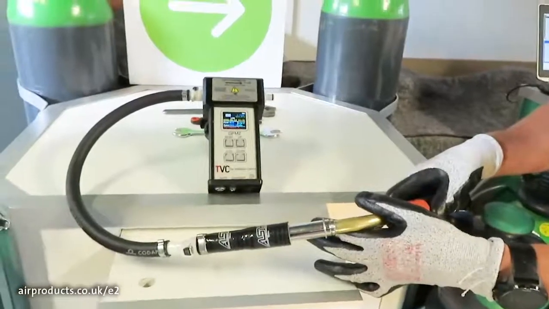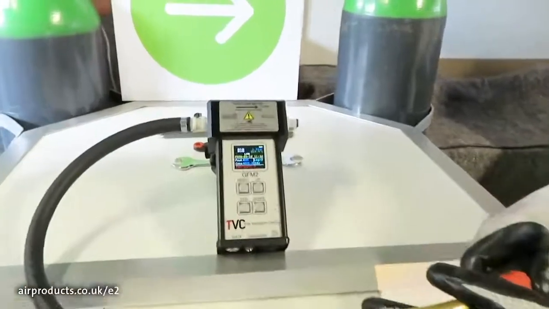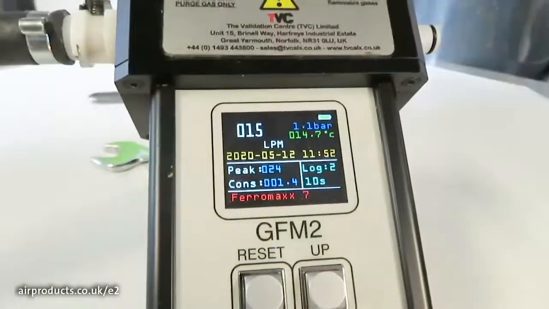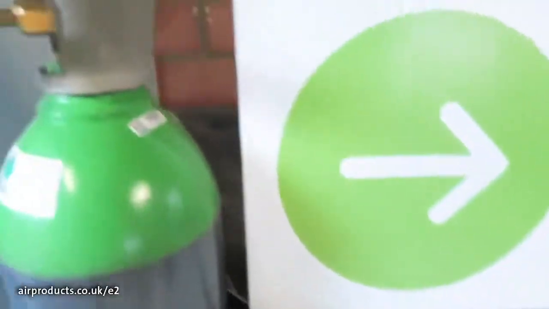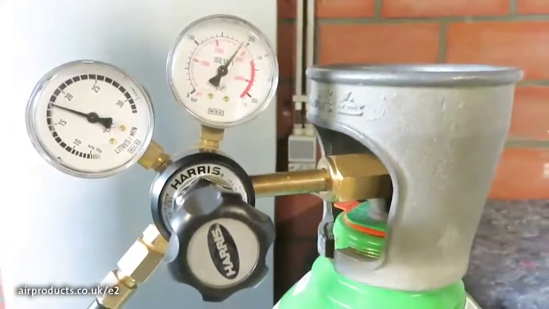The welding gun is connected to the flow meter. I pull the trigger of the torch. So, exactly 15 liters per minute with a full cylinder at 200 bar pressure.